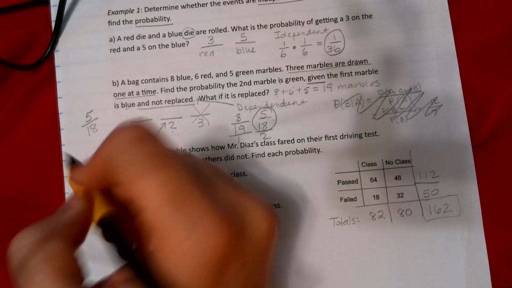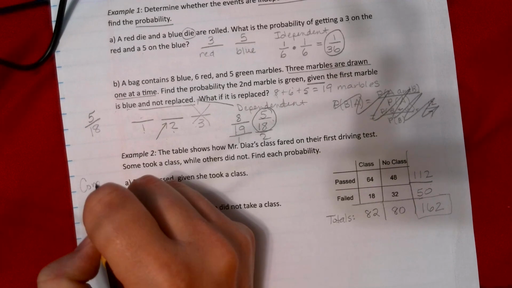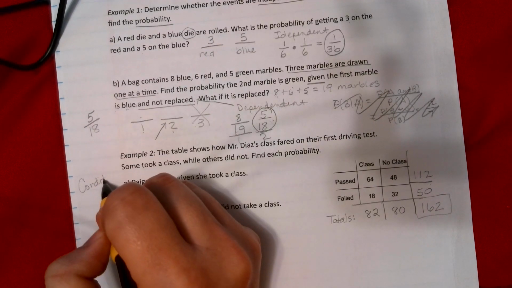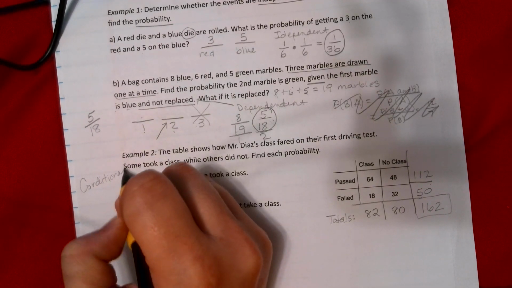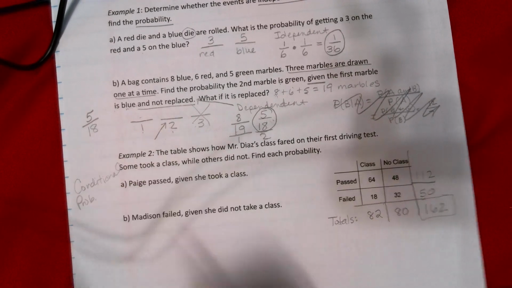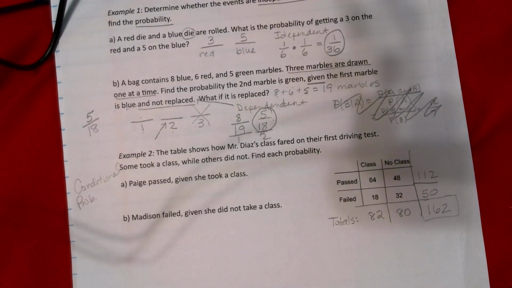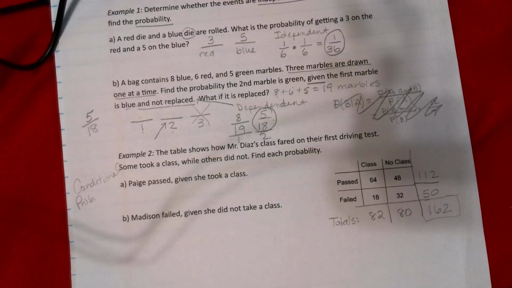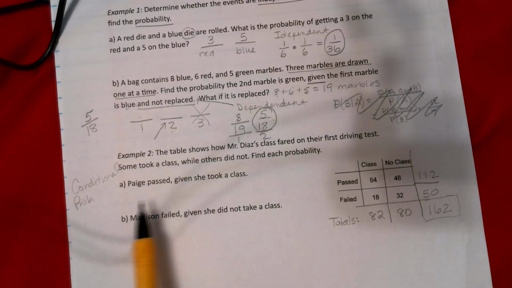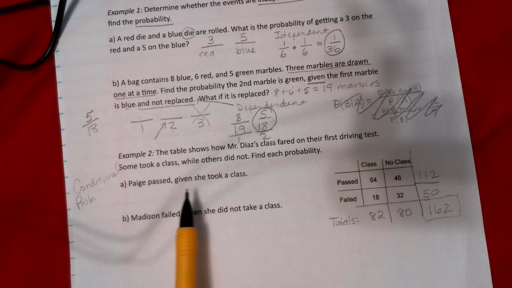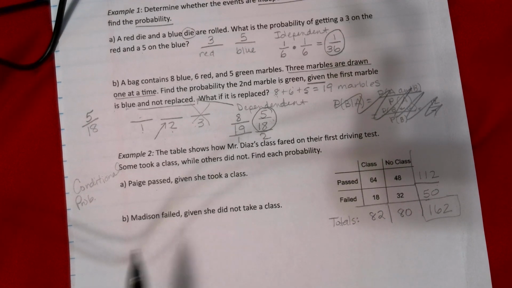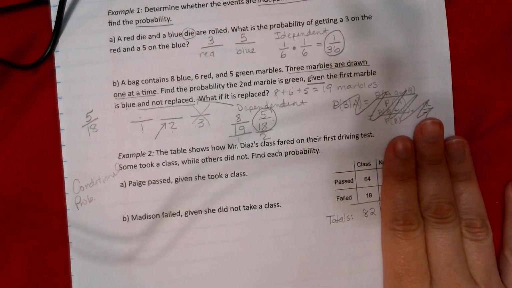Okay, so these questions here are asking you, like up here, conditional probability. Okay, so for the first one, we want to know if Paige passed, given that she took the class. So we're looking only at kids who took the class.